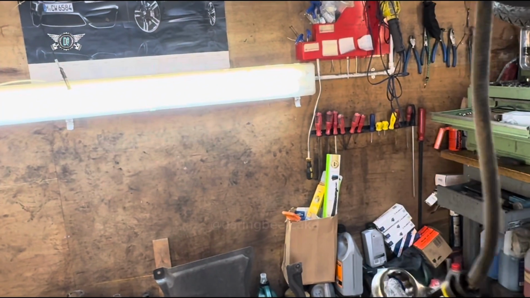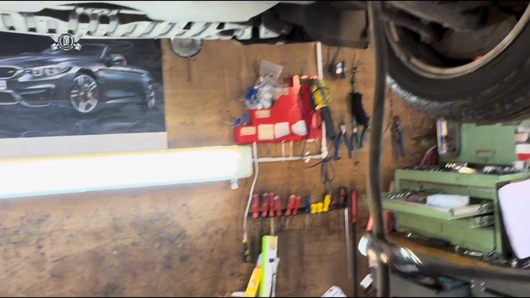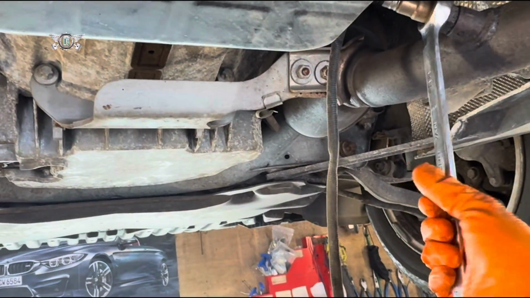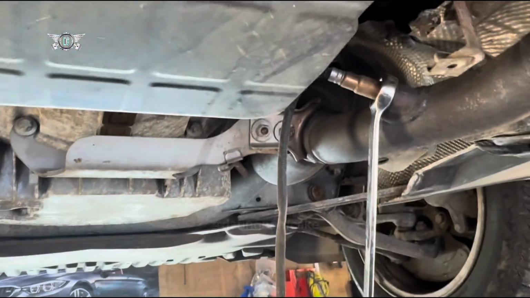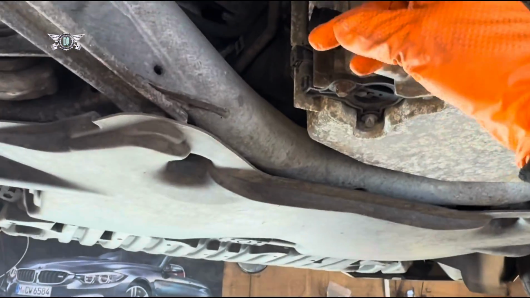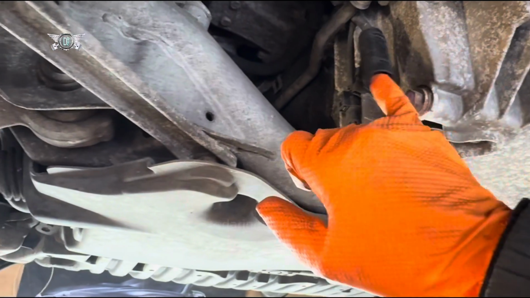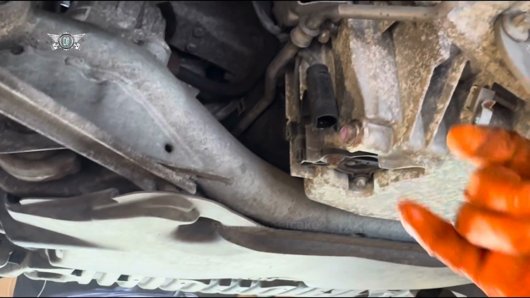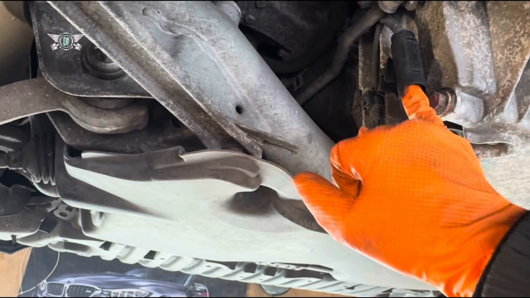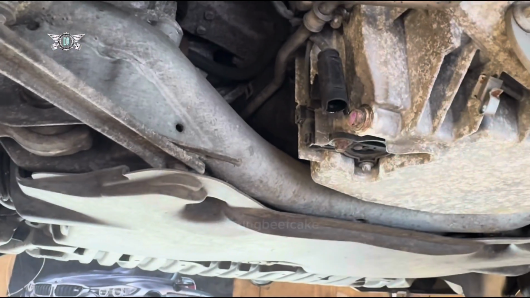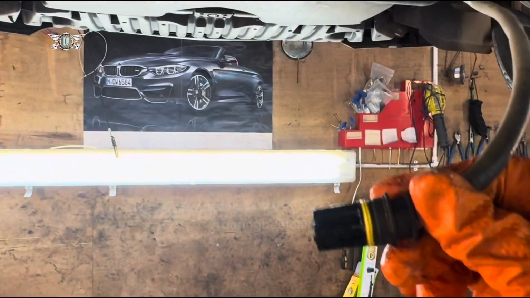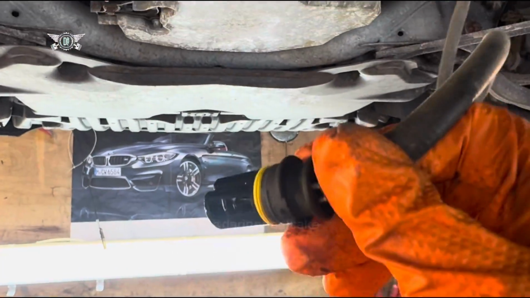This way. Must admit that looks a little bit oily. That's got a little bit of oil in there. Not sure why, but anyway. There's a bit of oil there. You can see the shining.